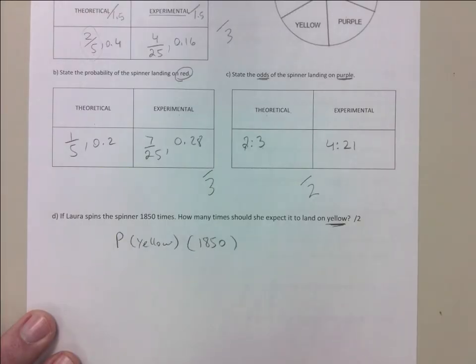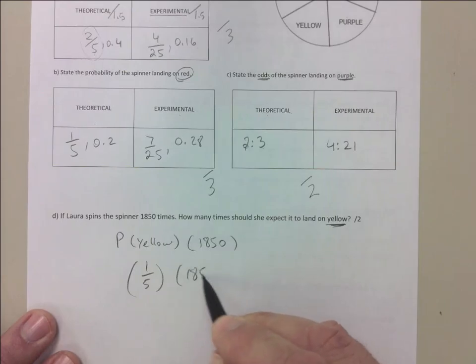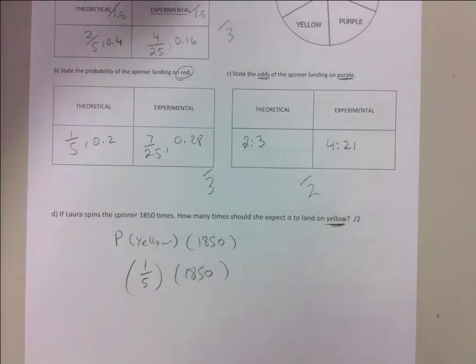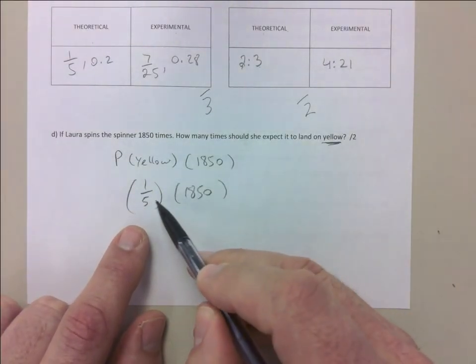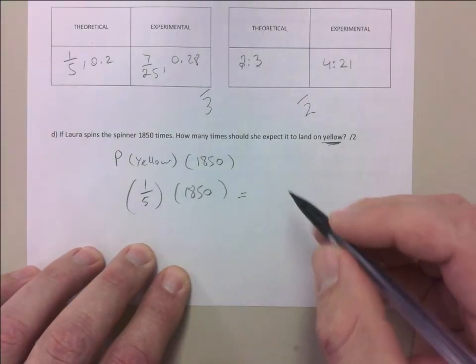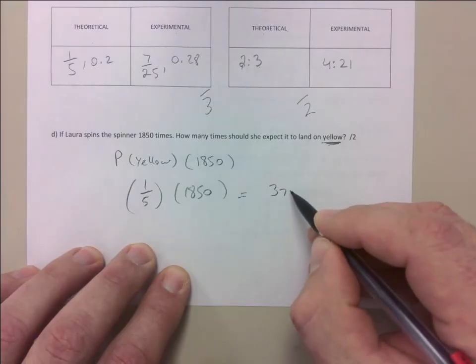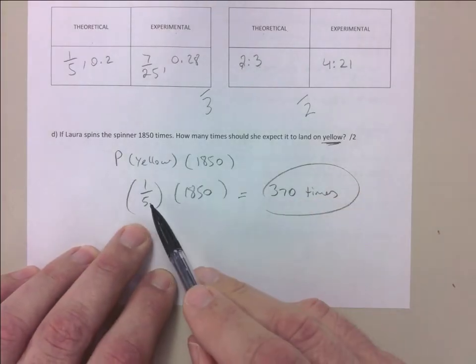So what is it for yellow? 1 out of 5. 1 out of 5 times 1850. If I see this, you already get a mark. If you got the 1 out of 5 wrong, take away a full mark, but I'll still give you the mark for calculation. So that's 370 times if you did this correctly.